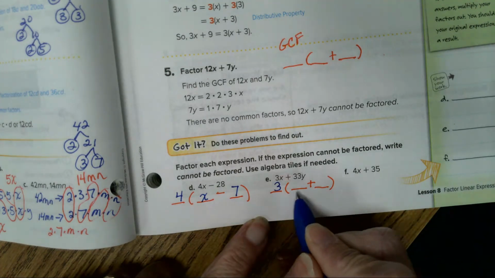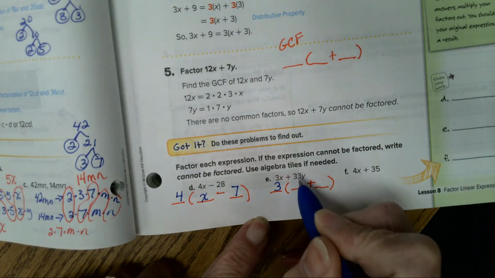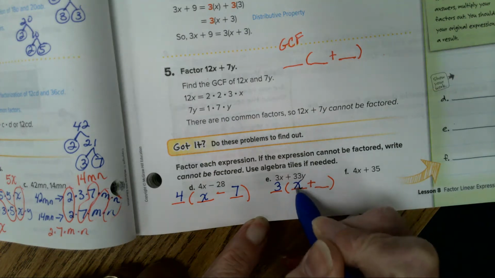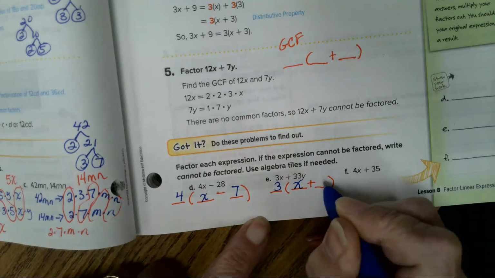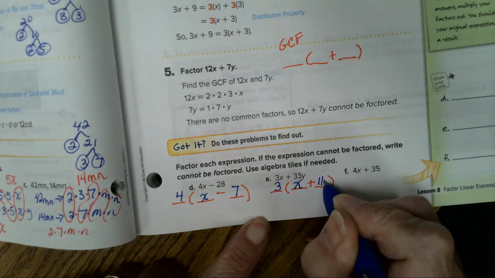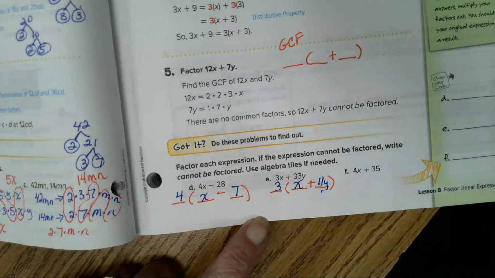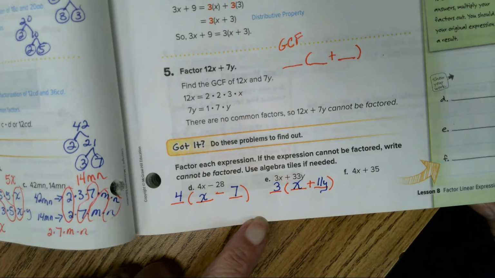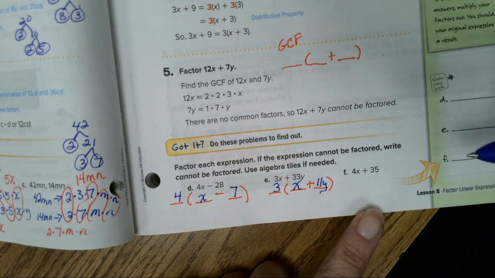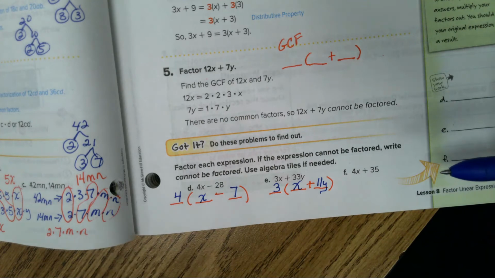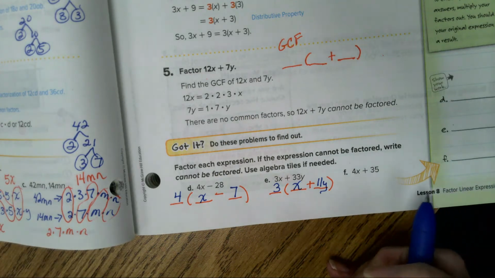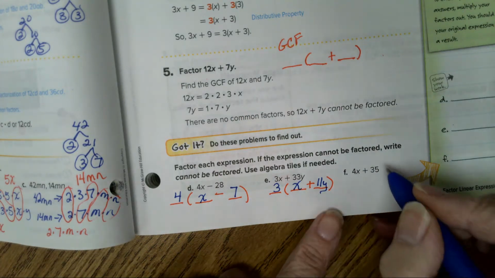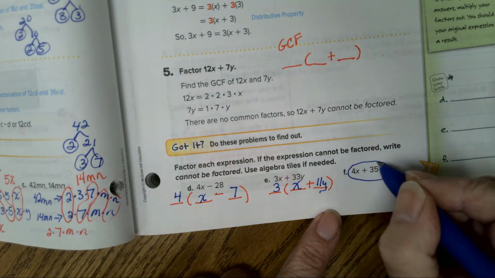Now 3 times what will give you a 3x? 3 times an x. 3 times what will give you 33y? 3 times 11y will give you a 33y. Now we look at letter F, 4x plus 35. There is no common factor for 4x and 35, so it will just stay the same. It's already factored.